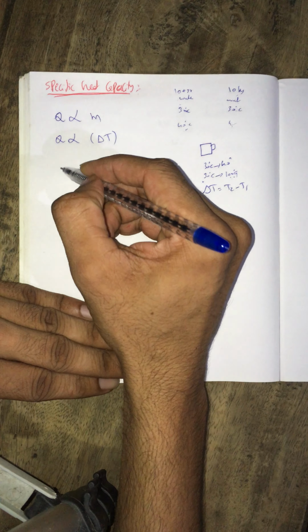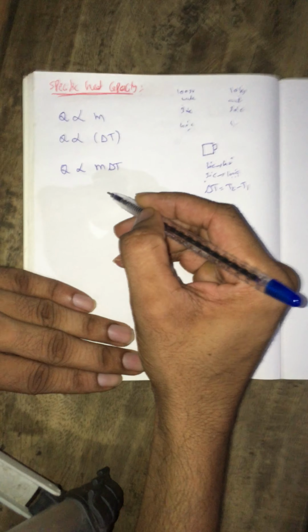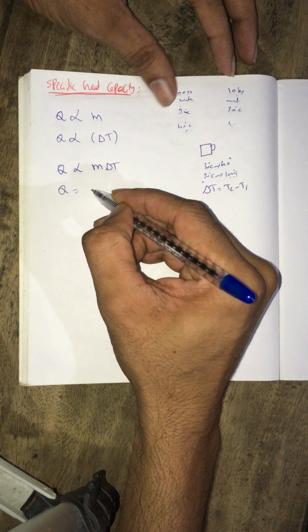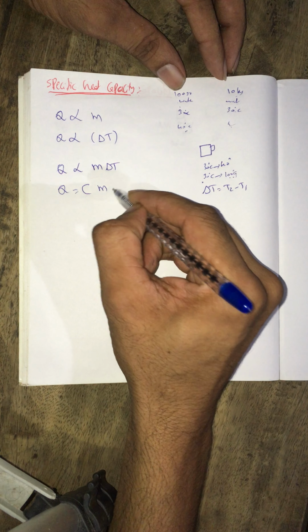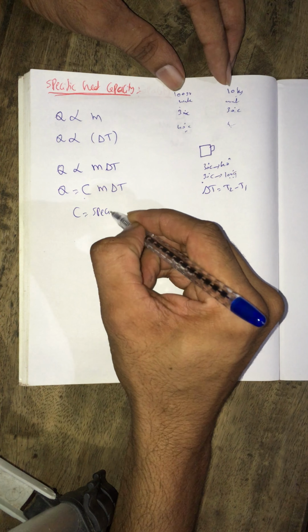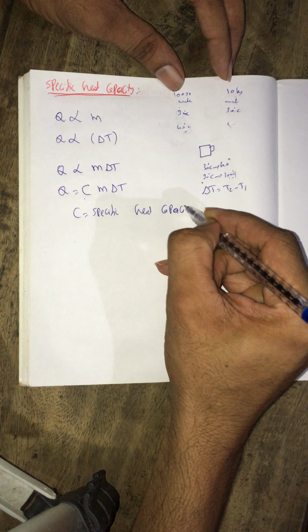So if I put it together, Q is directly proportional to m into delta T, and I always need to replace this by a constant, and that is going to be Q equals C m delta T, where C is called the specific heat capacity.